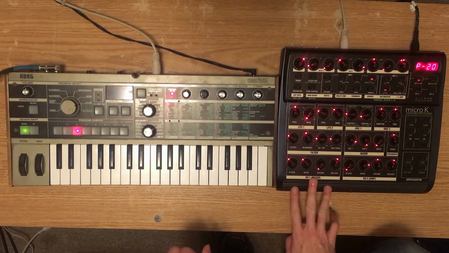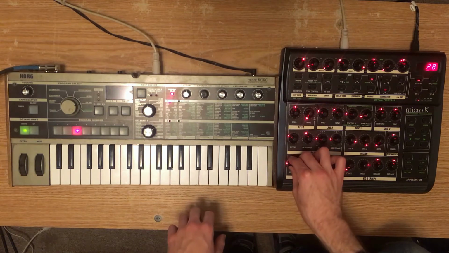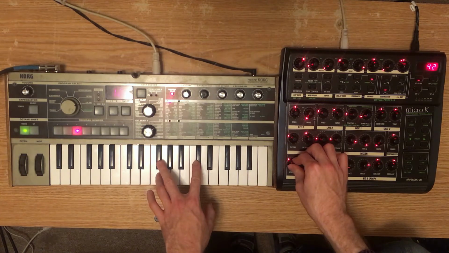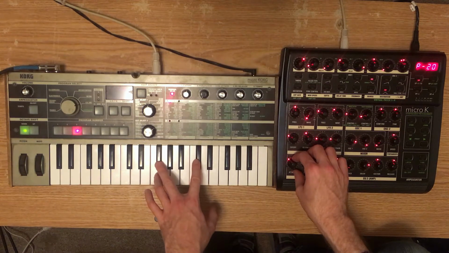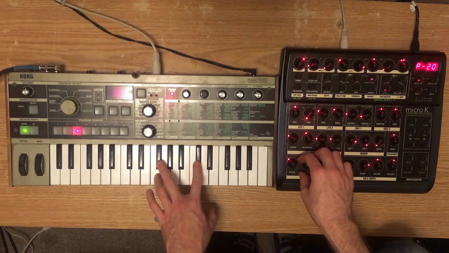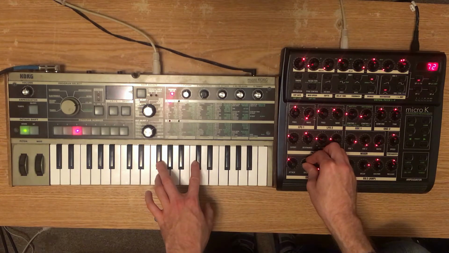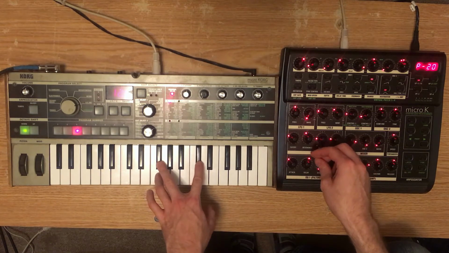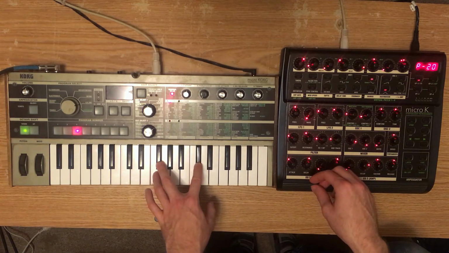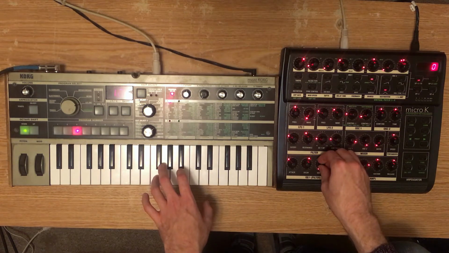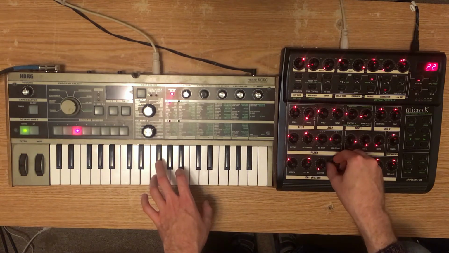And now we'll come over to our filter envelope and set that. So we're going to have a little gradual attack at 46. And turn decay up to 72. Turn our sustain down to 2 and our release down to 0.